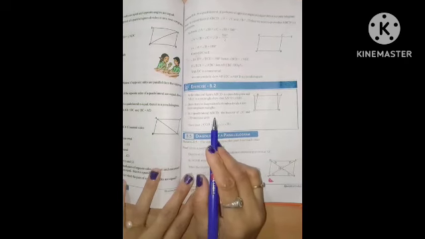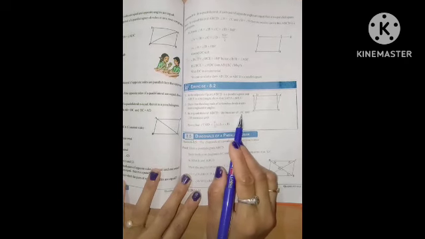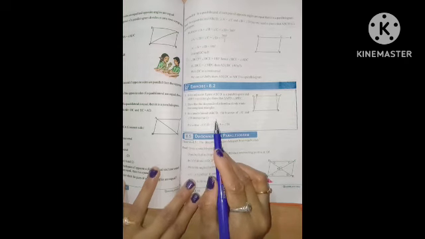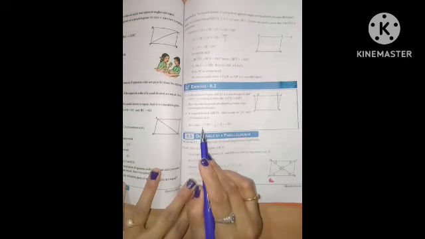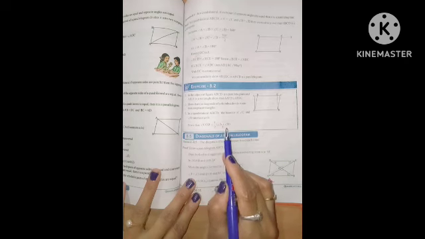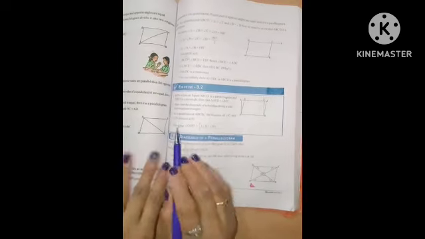Third question. In a quadrilateral ABCD, the bisectors of angle C and angle D intersect at O. Prove that angle COD equals angle A plus angle B. This is the question. What is given, what is asked? First I will explain this question, Gagan Sai. What is given?